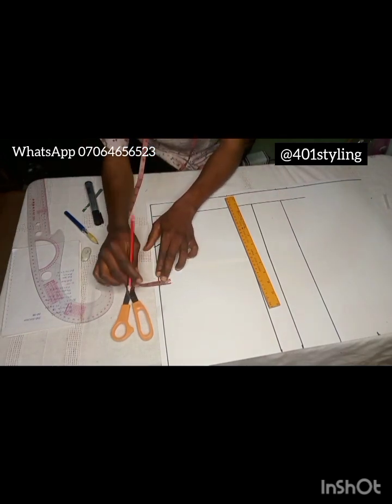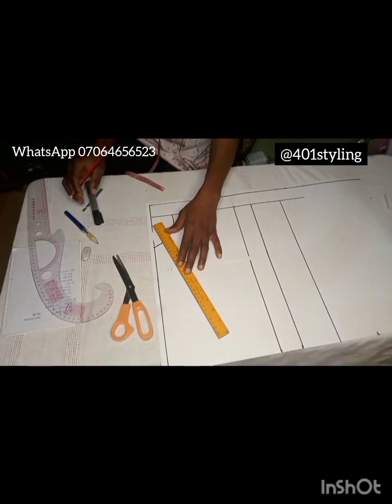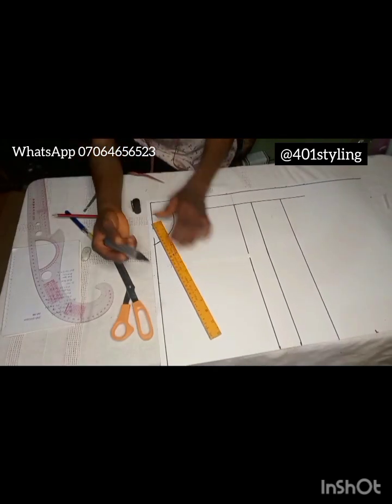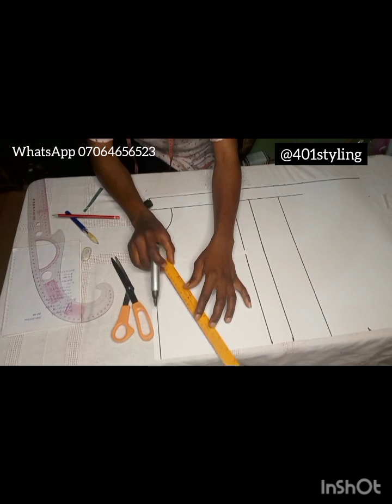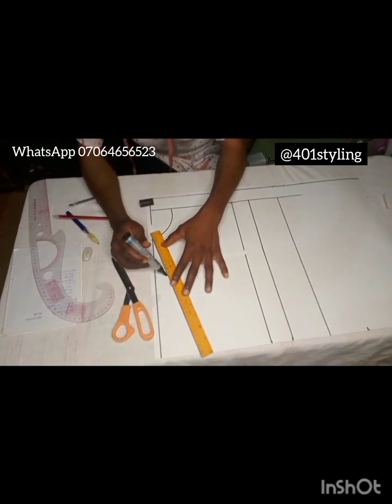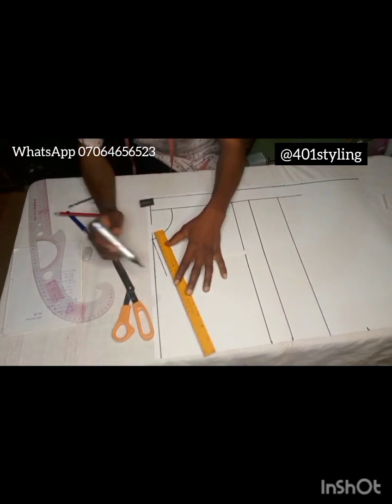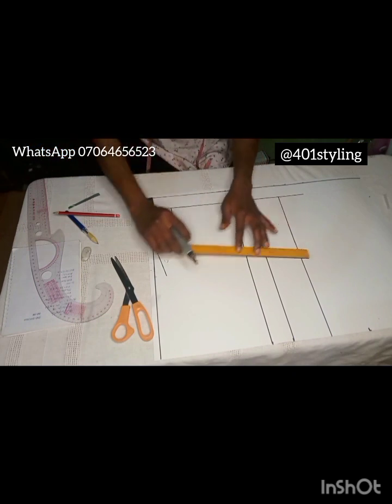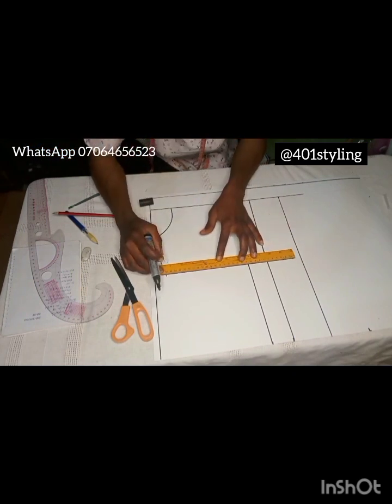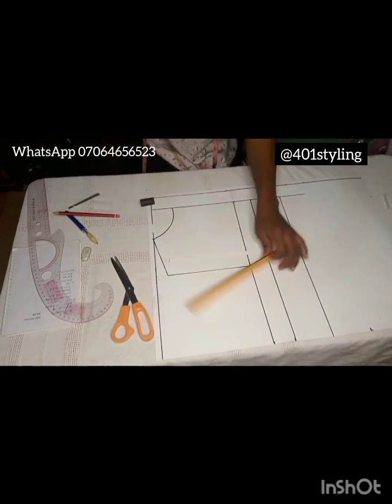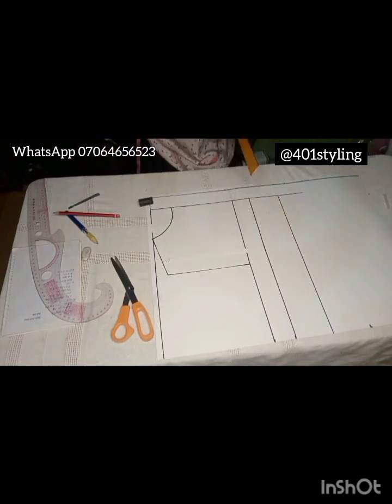For the front 1.5, for the back 1 inch shoulder slope. Then you connect like so. You keep connecting, then down to the chest line. Do you see that? Everything should start after this zipper allowance line.